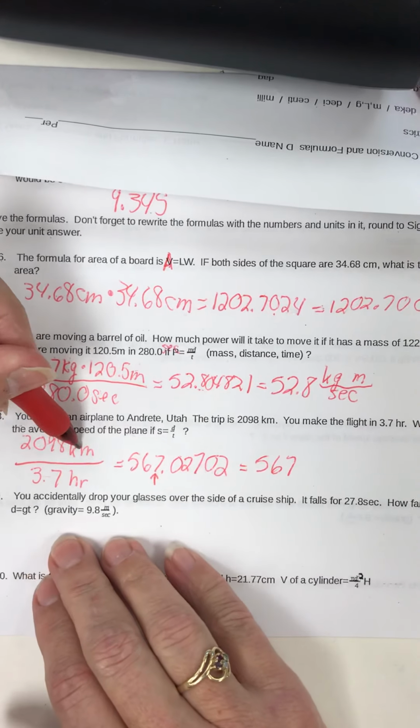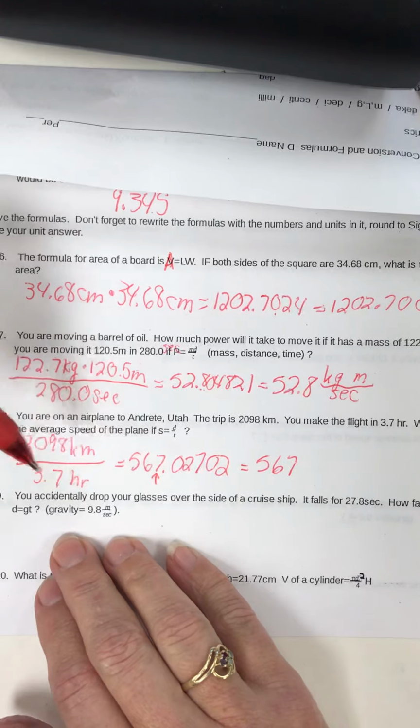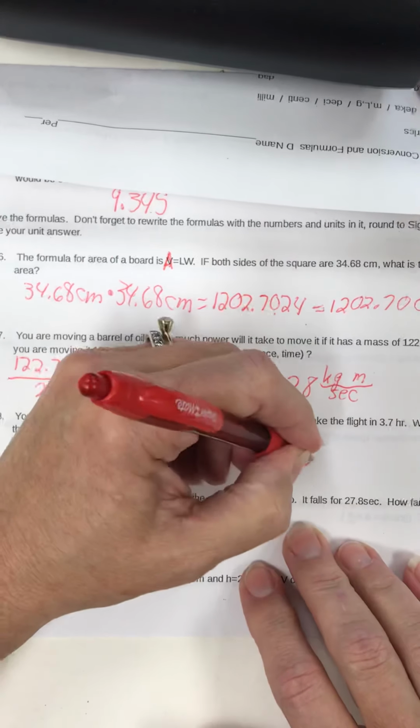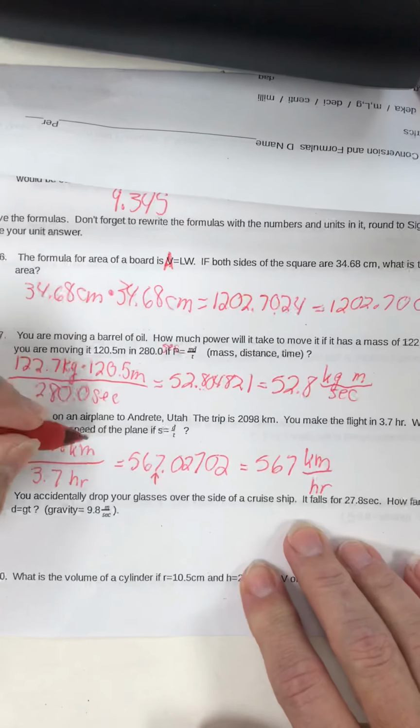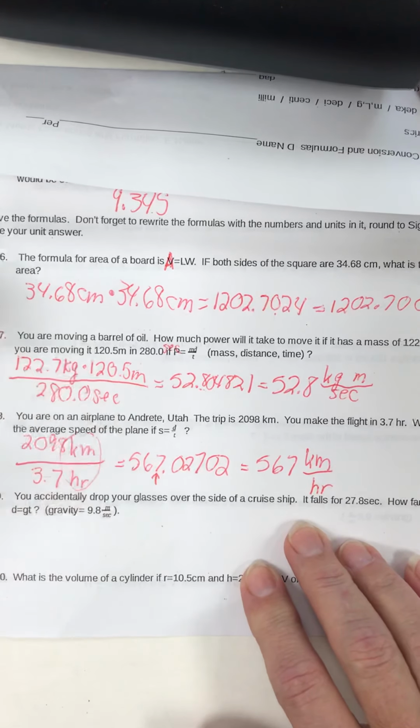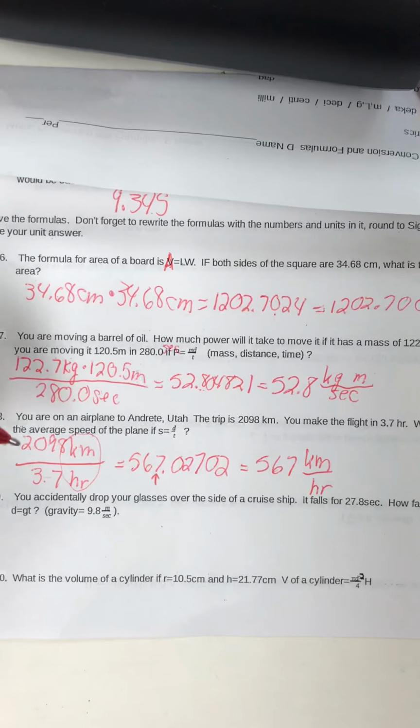I've got kilometers on top, hours on bottom. They're not the same. I can't cancel them, so I have to keep kilometers on top, hours on the bottom, kilometers per hour. If it helps in this problem, it literally sets the units up for you.